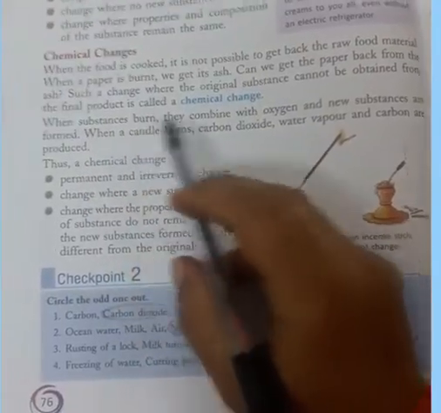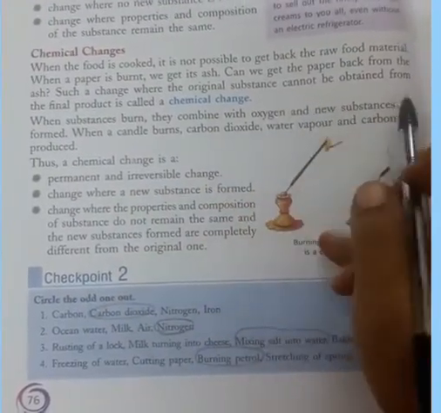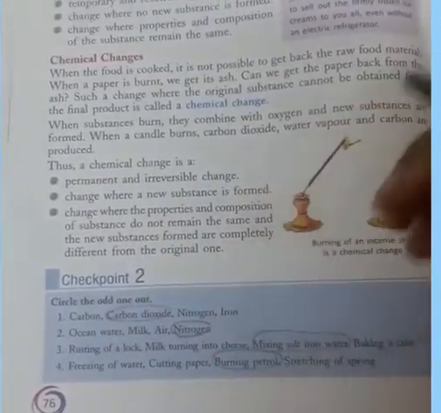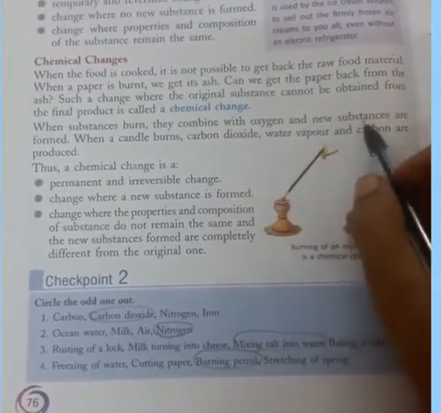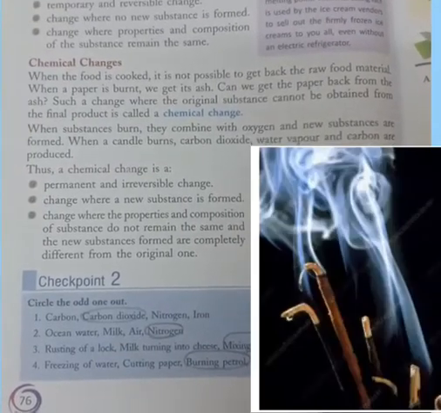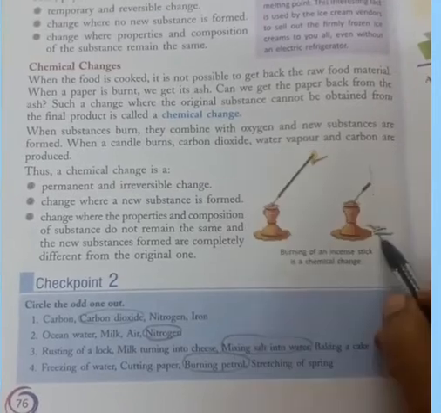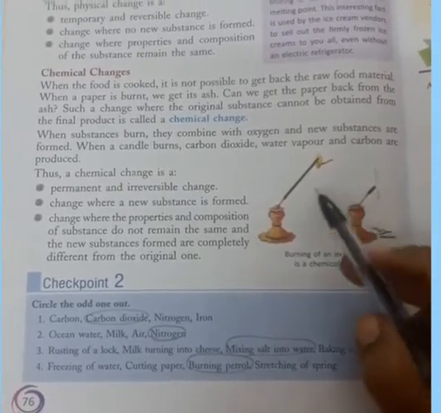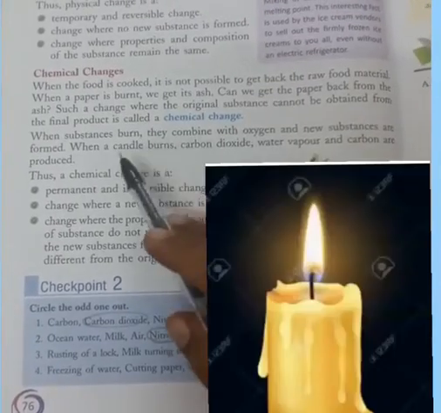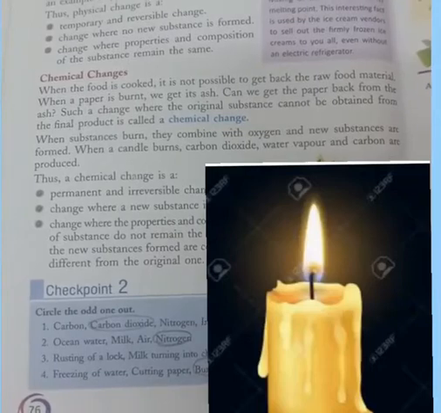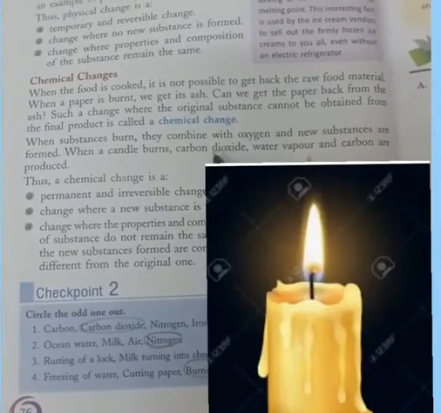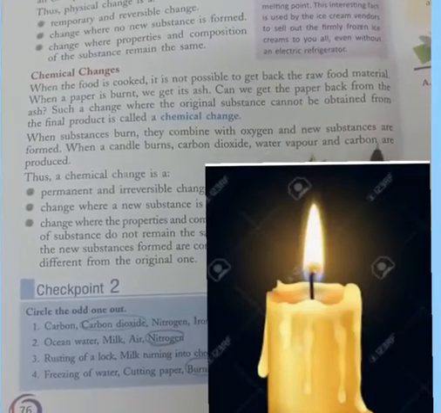When substances burn, they combine with oxygen and new substances are formed. If we burn anything, it will combine with oxygen. As you know that oxygen is needed for burning and we get a new substance. For example, if we burn an incense stick, that is agarbatti, अगर हम अगरबत्ती को जलाएंगे, we'll get a new substance that is ash and we cannot get back the incense stick again. So that is a chemical change. When a candle burns, carbon dioxide, water vapor and carbon are produced. If we burn any candle, then what are the things which we'll get? Carbon dioxide, water vapor and carbon.